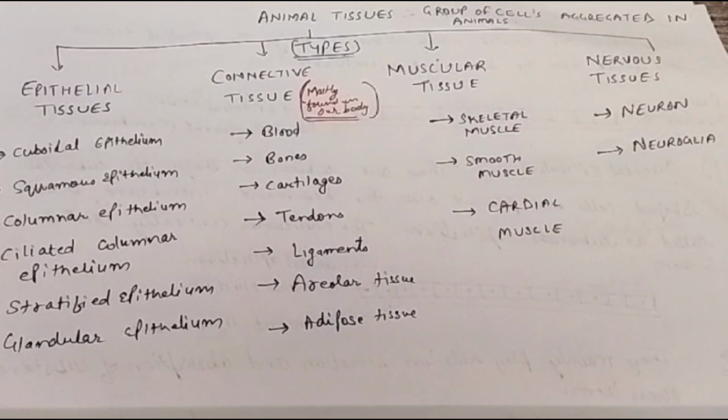Connective tissue is one of the special types of tissue, which is the most abundant one, present in maximum quantity in the animal and human body. It is of different types: blood, bones, cartilages, tendons, ligaments, areolar and adipose tissue. Then coming to the muscular tissue, there are three different types of muscles present in our body. These are cardiac muscle, skeletal muscle, and smooth muscles. Last is the nervous tissue, which is made up of neurons and neuroglia.